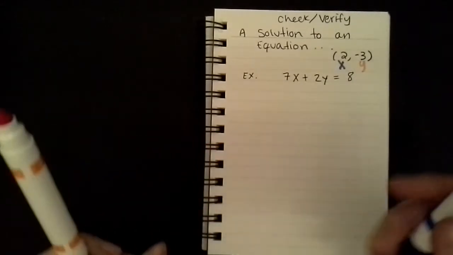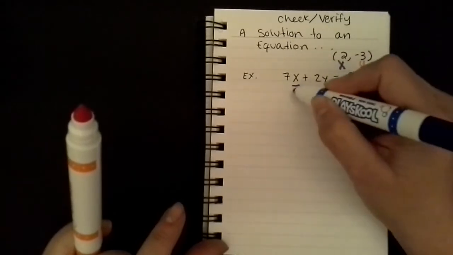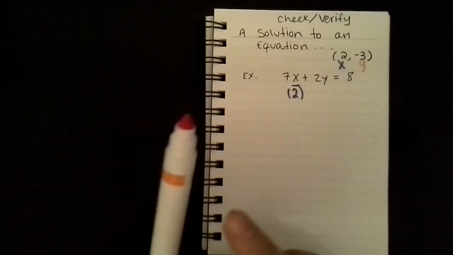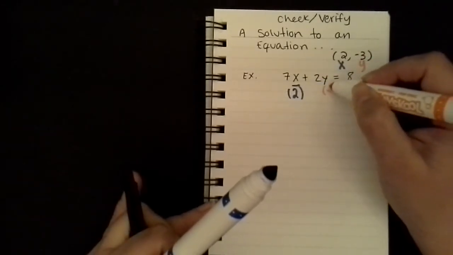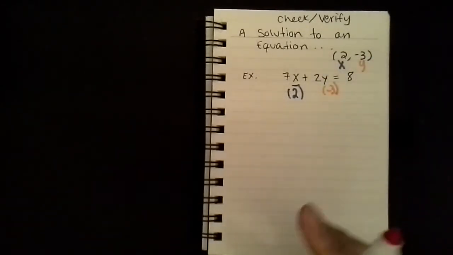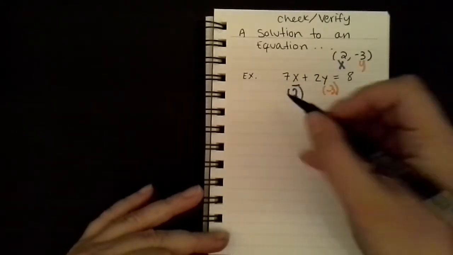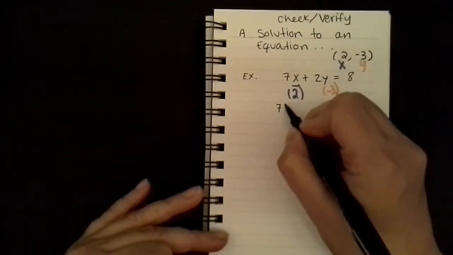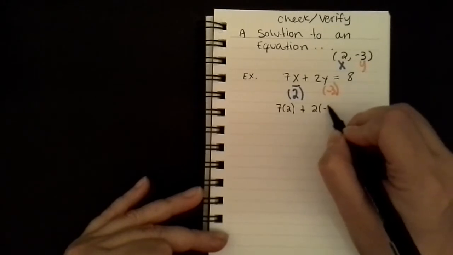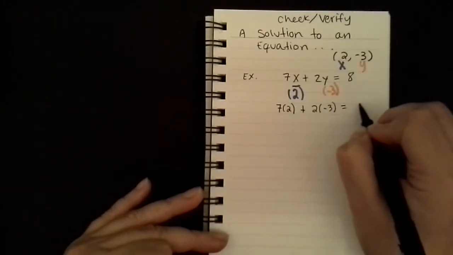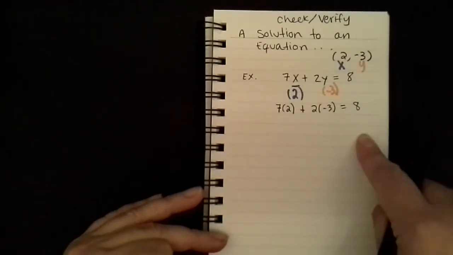So anywhere I see an x, I'm going to replace that with a positive 2. And anywhere I see a y, I'm going to replace that with a negative 3. If I replace those two values, my new equation is 7 times 2 plus 2 times negative 3 equals 8, and we're going to verify or check that this statement is true.